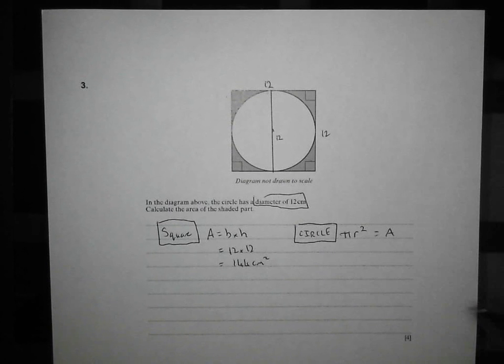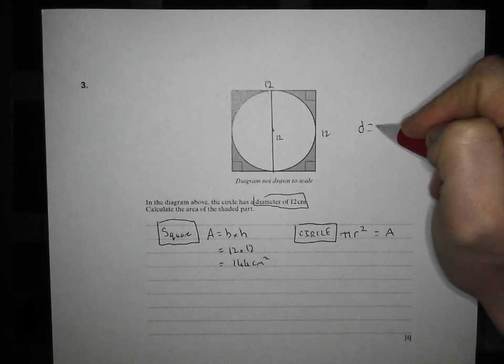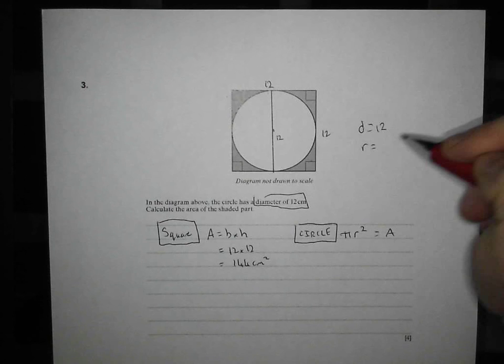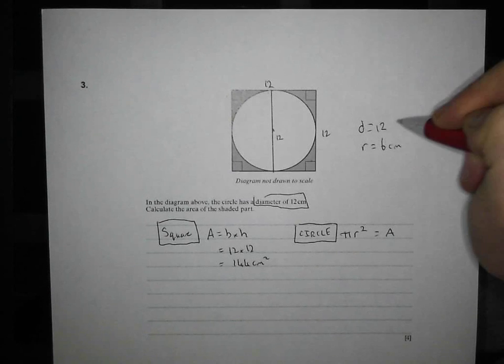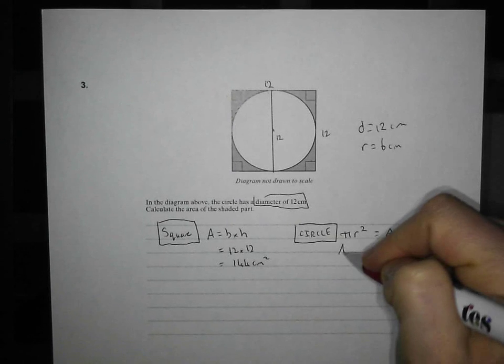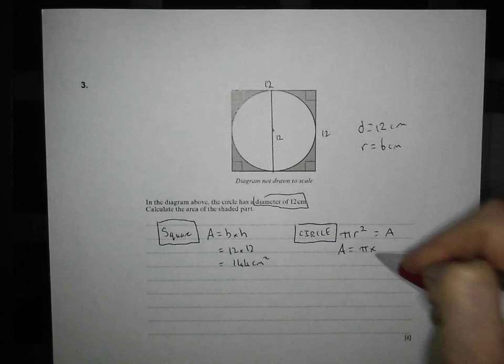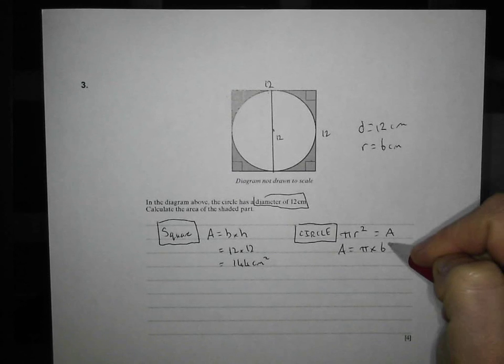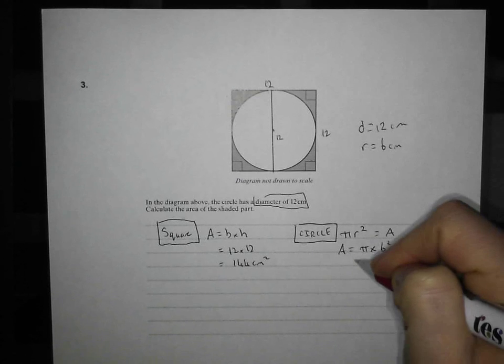What's my radius of the circle? Well, if my diameter is equal to 12, my radius of the circle, half of that, is going to be equal to 6 centimetres. Okay, so my area is equal to pi times by my radius, which I know is 6, all squared. Let's reach for the calculator.